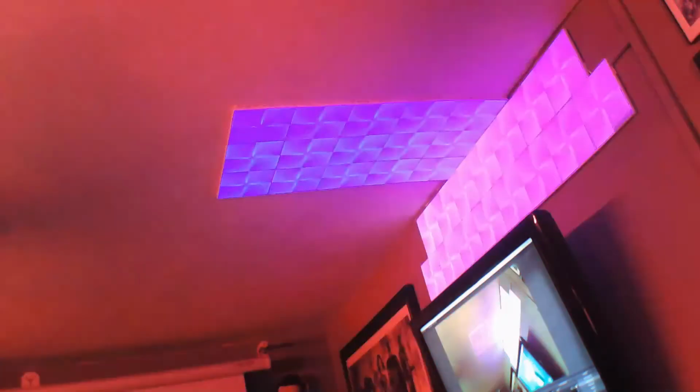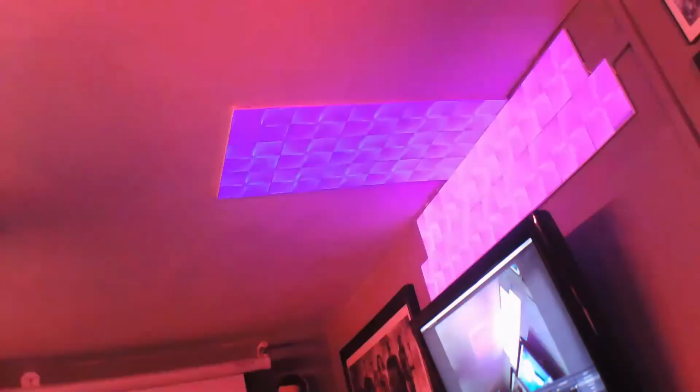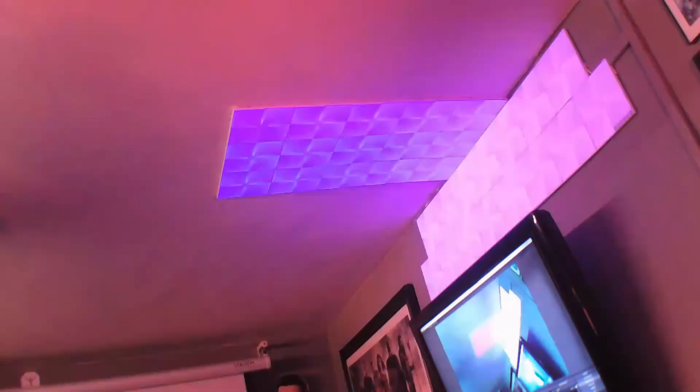As you can see, the light beam from LIFX is blinding back there, so I'm going to crank it down a little bit too. There we go.